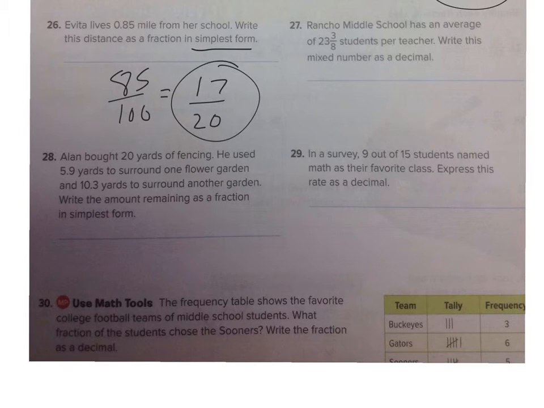And when we're changing a mixed number, like the one in number 27, to a decimal, we need to divide the top by the bottom. So 3 divided by 8 is 0.375. Then we add on our 23 to get 23.375, or 23 and 375/1000ths.